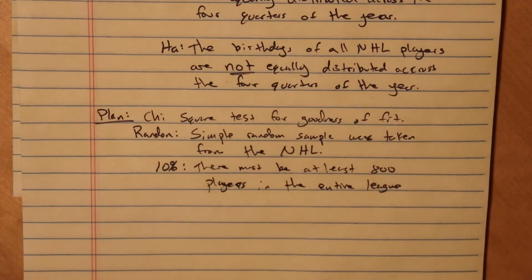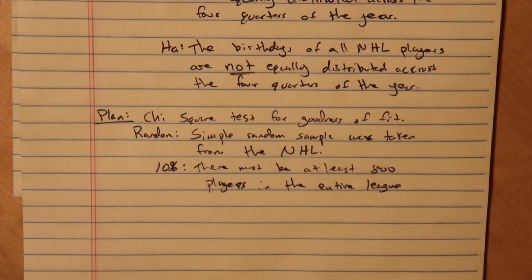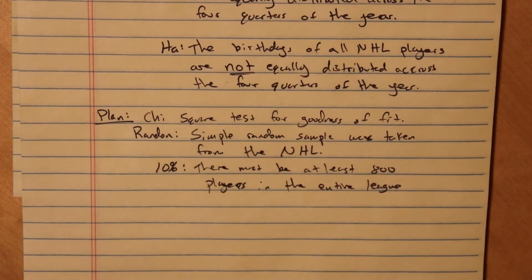I don't know if that's true, but our goal was to conduct the test, so I'm just going to assume that that's the case. If it says, does the data provide convincing evidence, I'm going to be very liberal with a lot of definitions and assumptions. So I'm just going to play silly and assume there's more than 800.